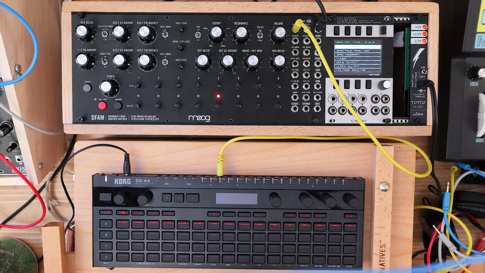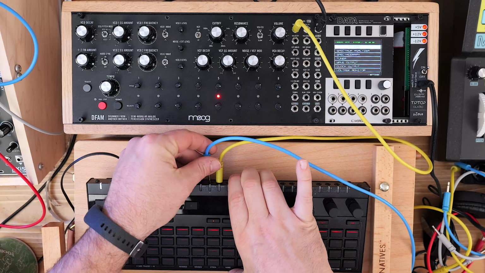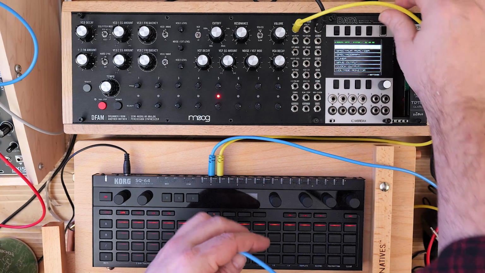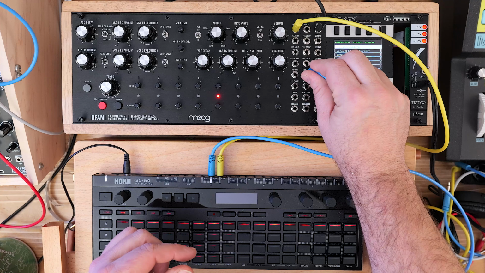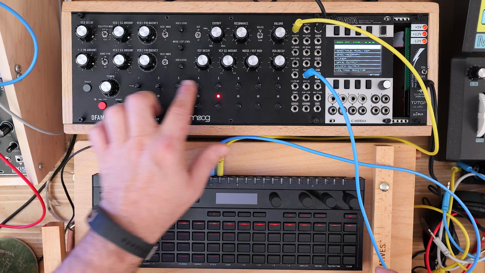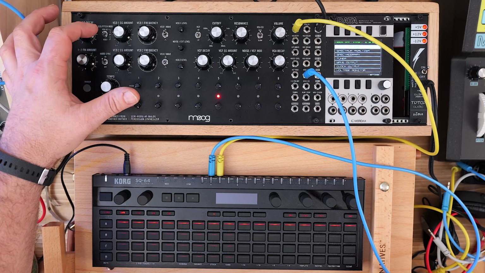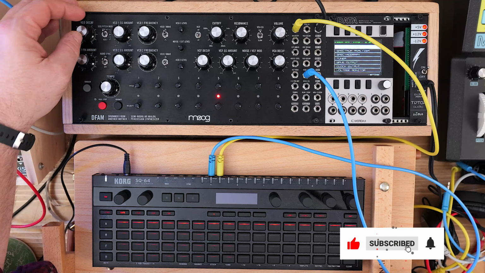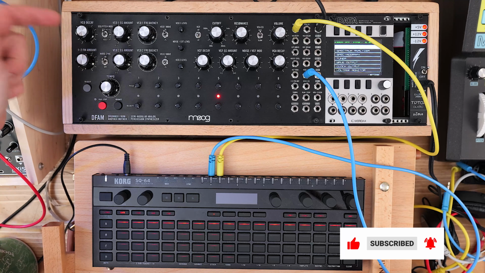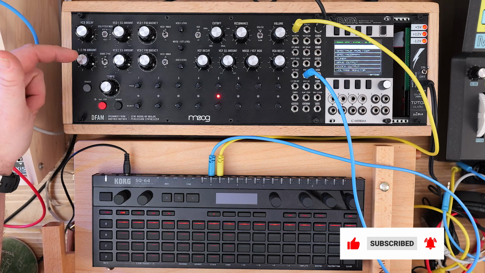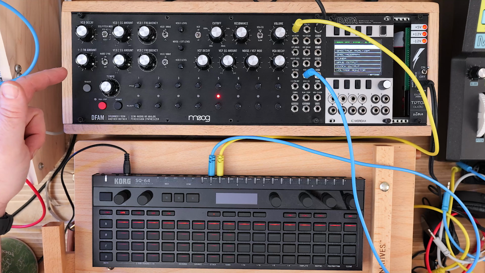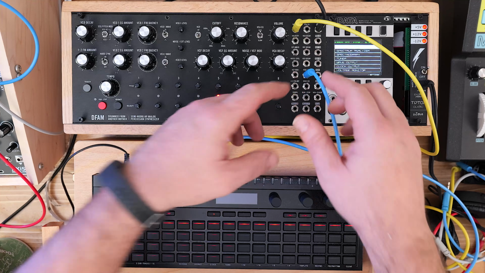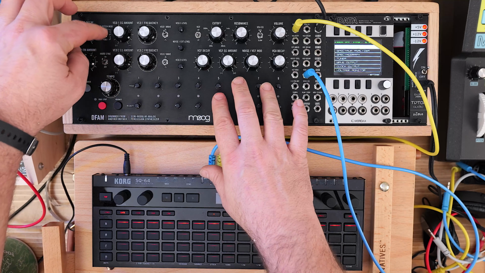Then I can take my pitch CV out of my sequencer and plug it into the VCO1 CV. Now, when you have pitch going right here, you have some options. You can either turn it off, or if you flick it up, it affects both oscillators 1 and 2. If you flick it down, it only affects oscillator 2. So you have those same options over here. Whatever goes in here is added to whatever this selection is.